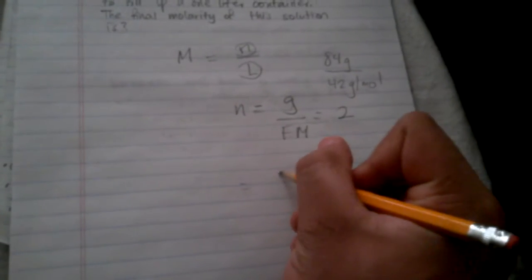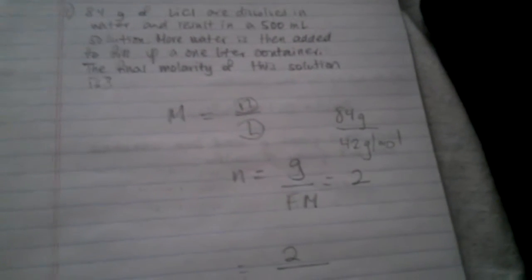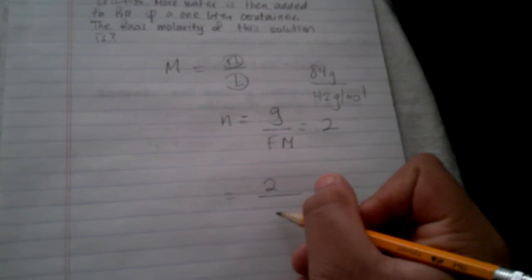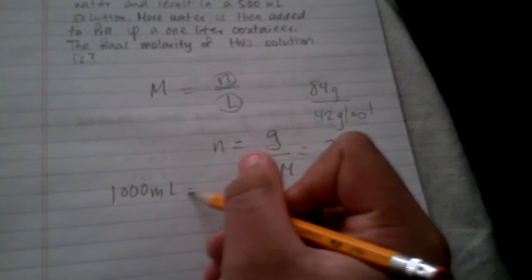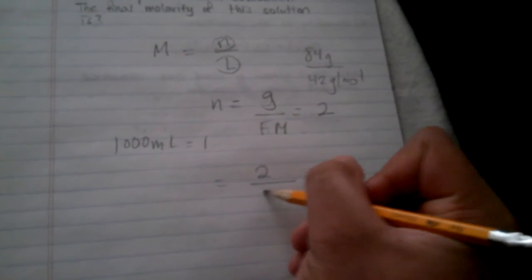So now that we have our moles, we're going to do a simple division. We're going to have 2 moles per... well, they gave us 500 milliliters, so I'm just going to put 500 and I'm going to convert it to a liter. Since 1,000 milliliters equals 1 liter and I only have 500, I'm just going to say that this is half a liter. So I'm going to put 0.5. Once we do that, we're going to have 2 divided by 1/2, and we're going to get 4 molar concentration or solution.